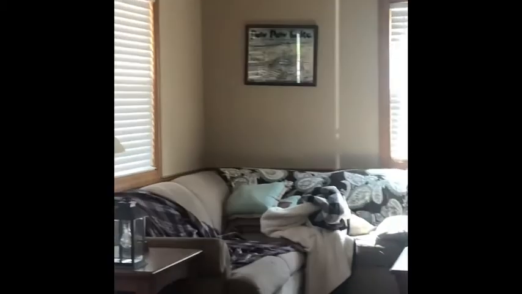Okay, so your assignment this week is to draw the room that you're sitting in or looking at. And I'm going to do mine, and I'm just going to focus on this part of the room right here. And I kind of started already, just with some basic lines.